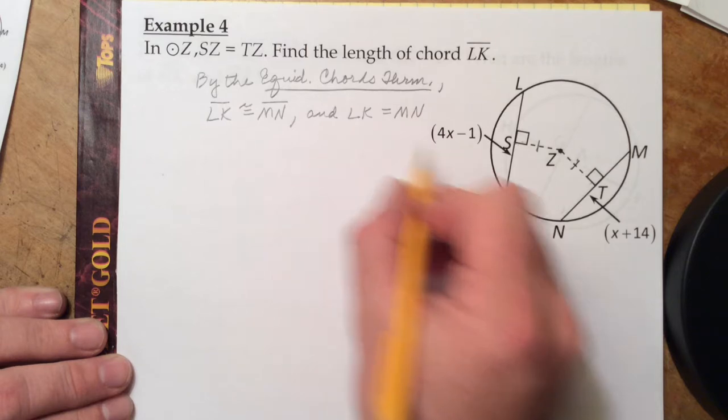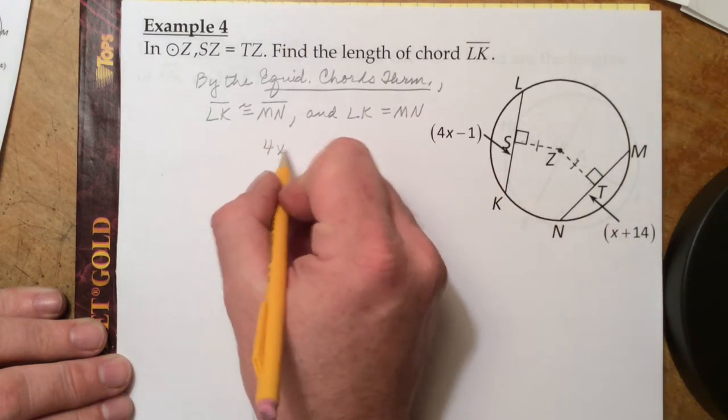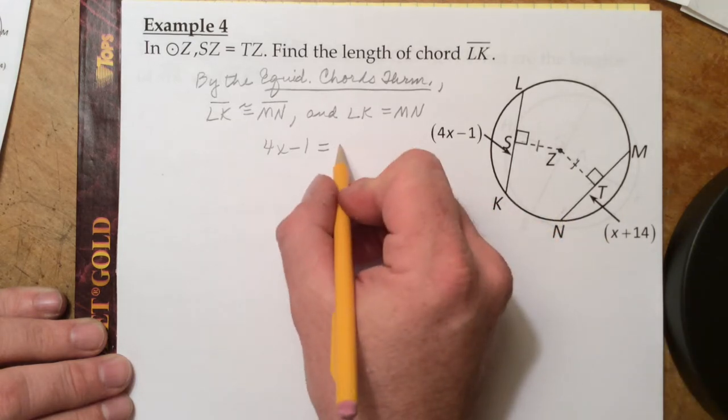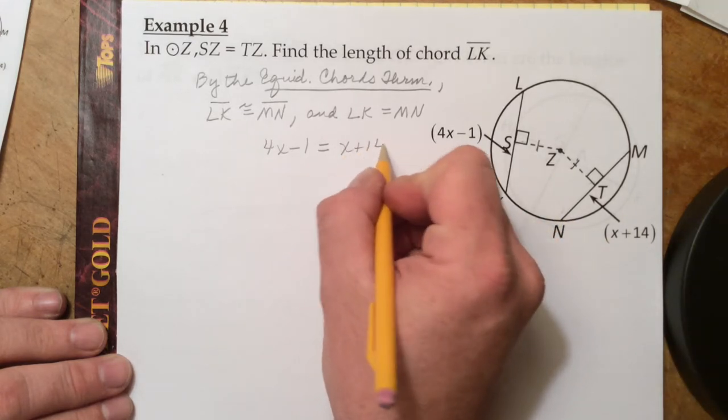The length of LK, according to our problem, is 4x minus 1, and the length of chord MN is x plus 14.